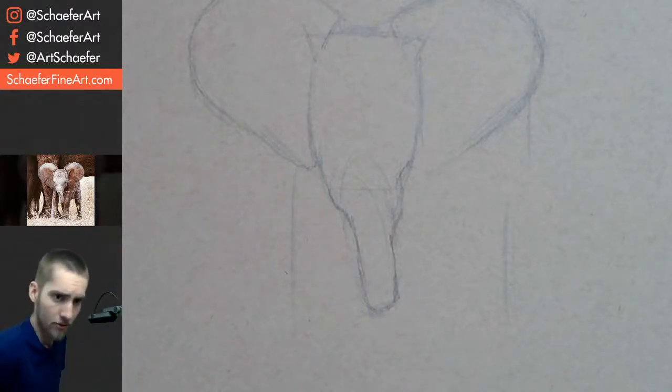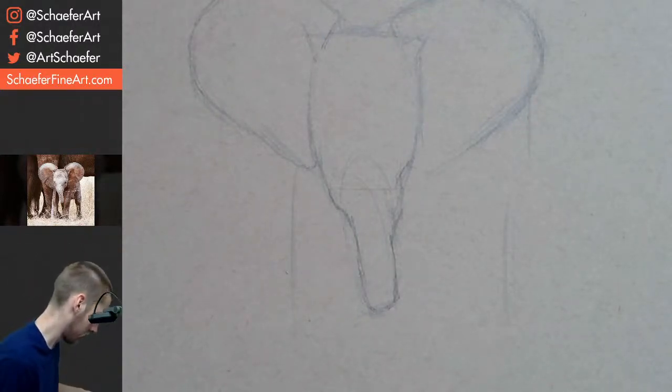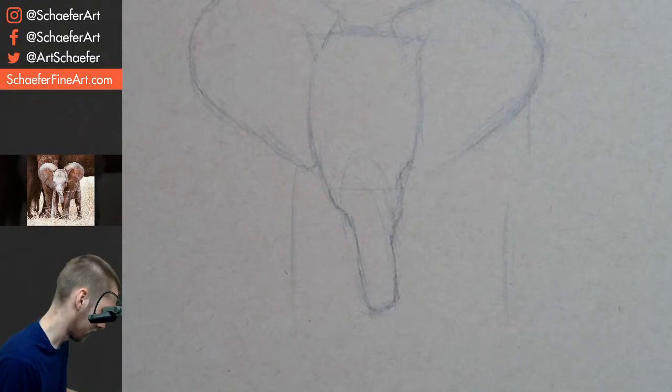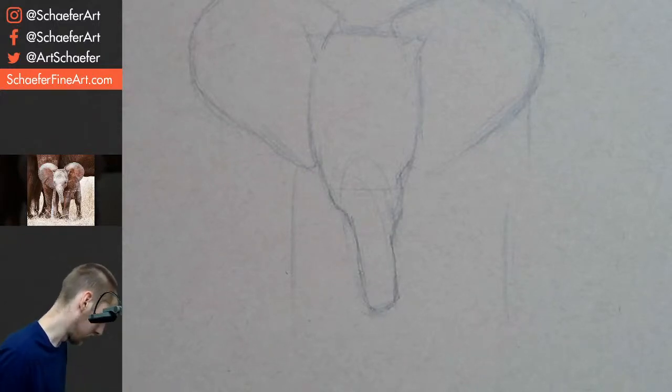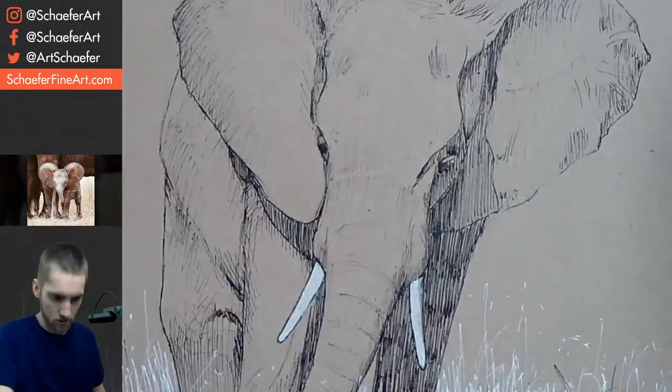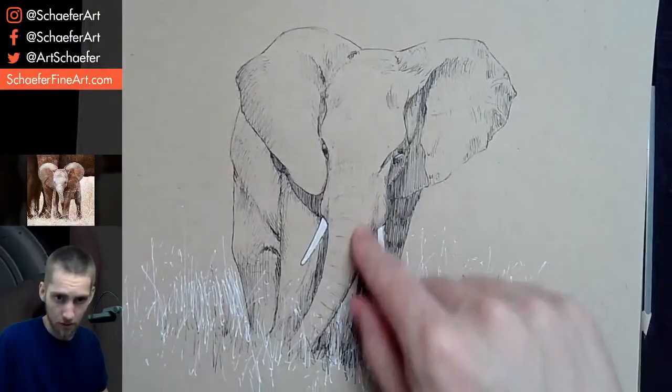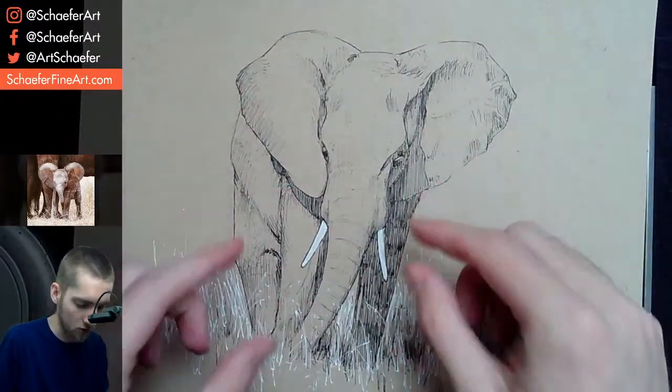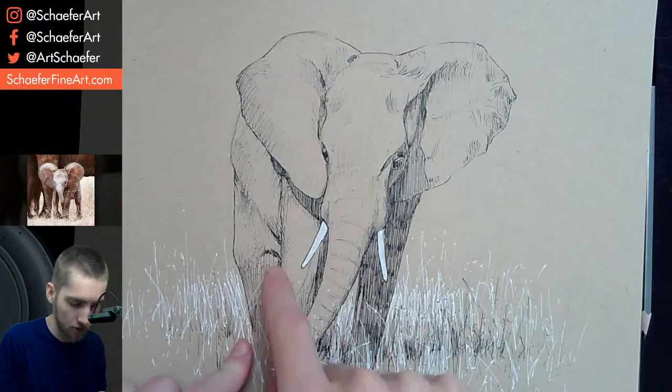I've drawn an elephant a few times, but there's one that I did that was really good that I really like. I'll show you real quick here. I didn't really do the wrinkles. Did a little bit, but we can see I just did shading lines. I didn't really do a lot of wrinkles.